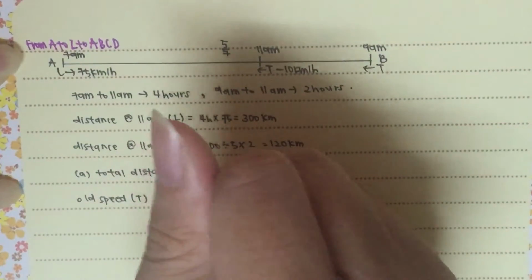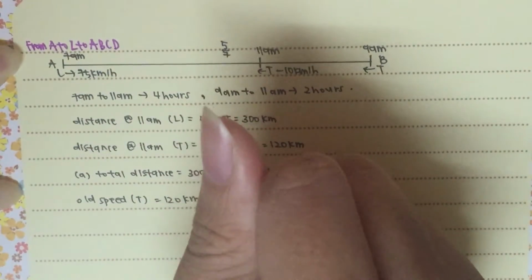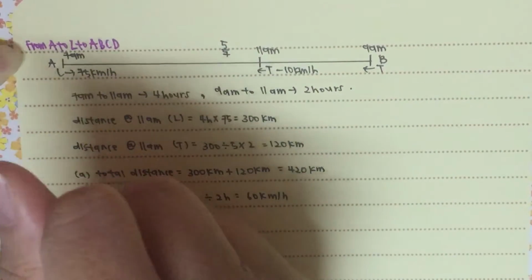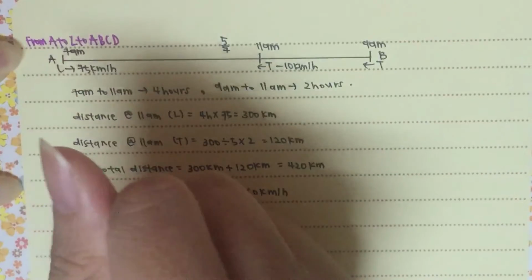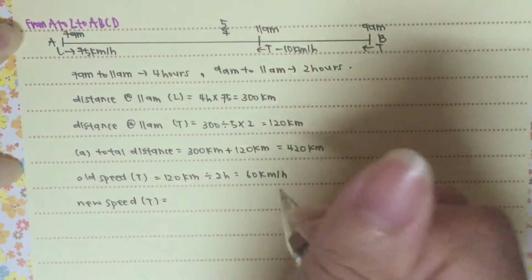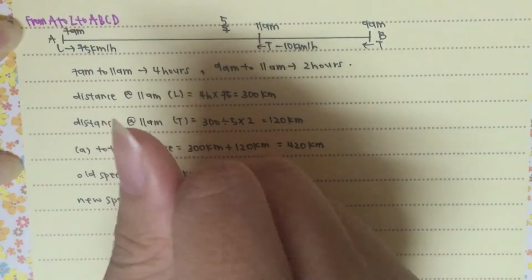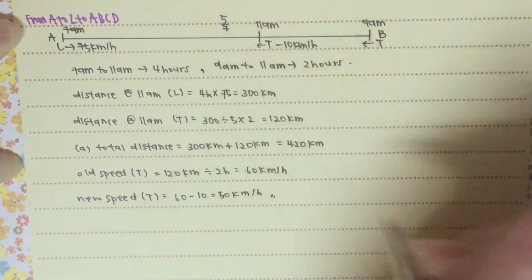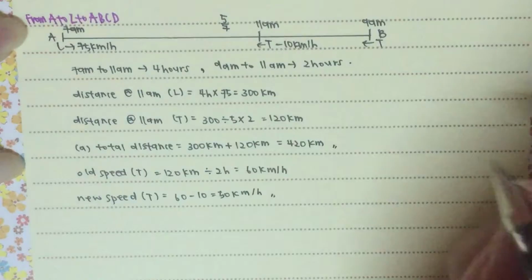Therefore, I divide by 2 hours, I'll get 60 km per hour. Then the new speed of Mr. Tan will be equal to the old speed minus 10, which gives us 50 km per hour.